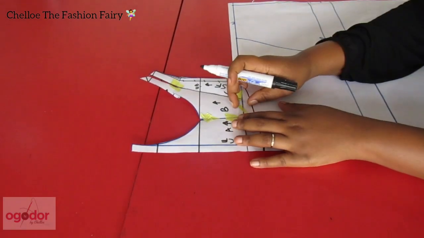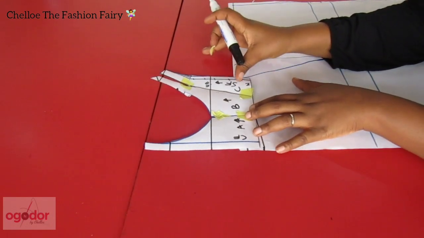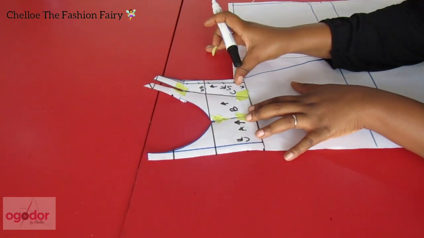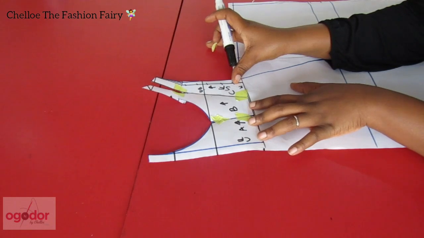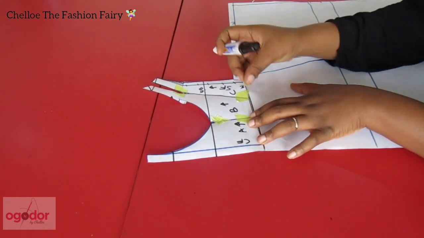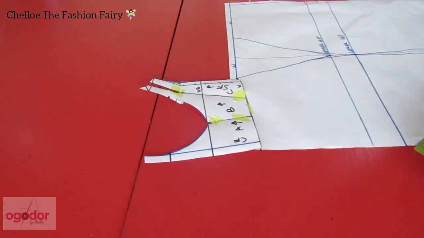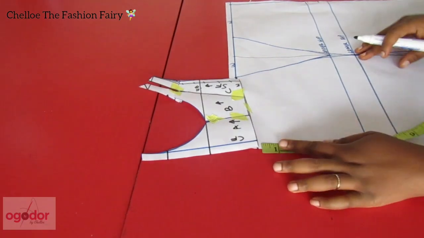I'm just showing you how to do it if you were using a dart. But for me, since I'm not using a dart, I'm going to tilt this to meet that 1 inch mark. So this is how I'm going to do it. So this will help me eliminate any excess I may have in front as a result of not using a dart line, or rather dart lines. So this is how I'm going to be doing this.